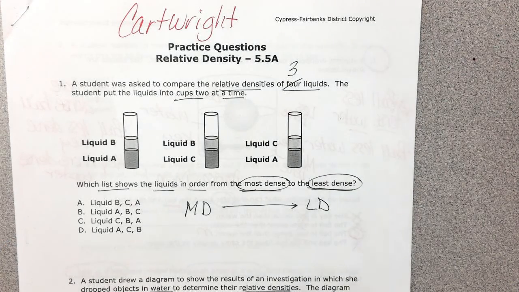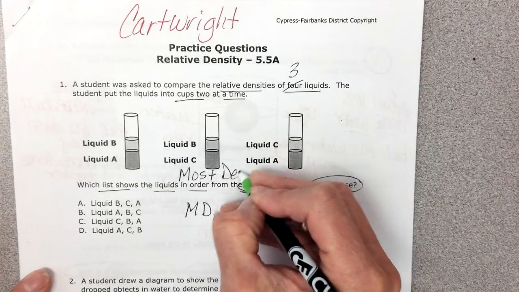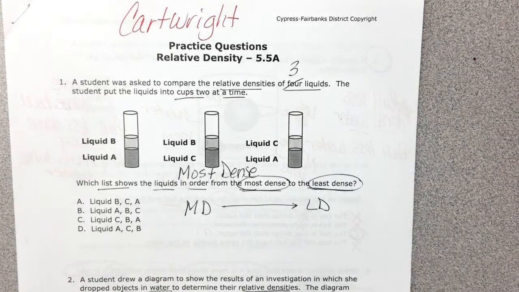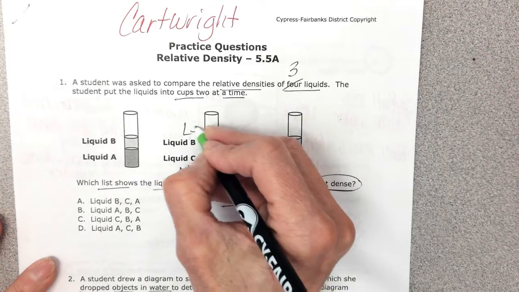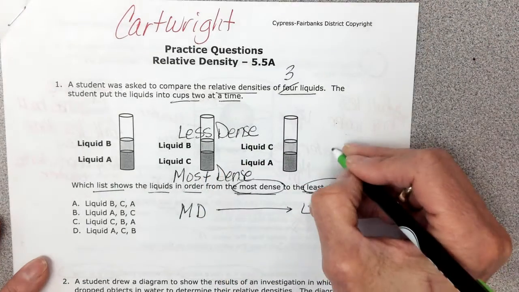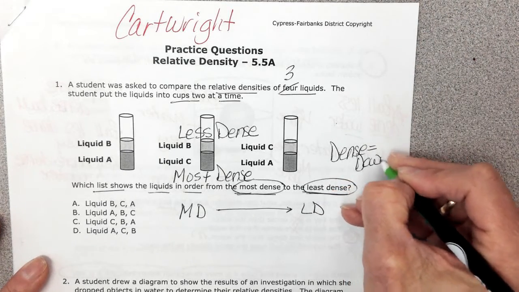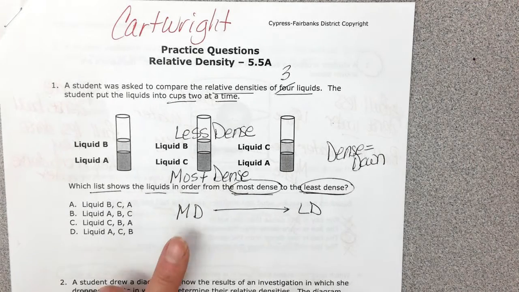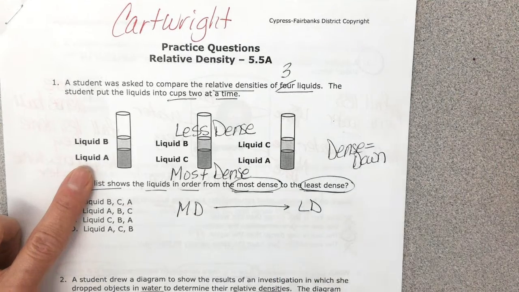Let's see. Connor, where will my most dense items be? At the bottom. So I'm just down here. I'm going to write most dense. And Connor, if they're at the bottom, what's going to be on the top then? The least dense. So I'm just going to put least dense here across all of them. Because we remember dense equals down. Awesome. So if I'm wanting the most dense to the least dense, let's look at our first column here.